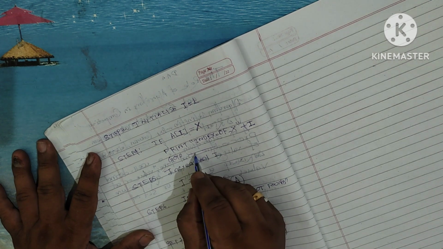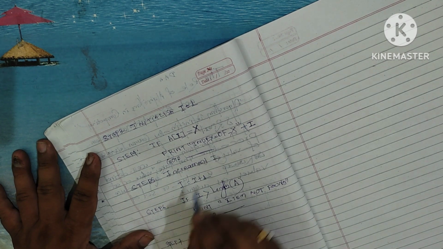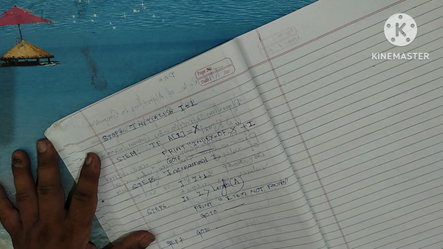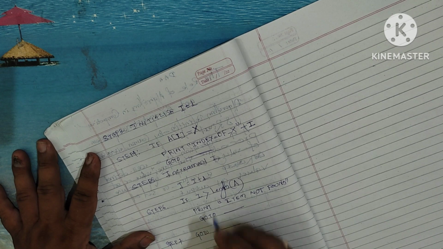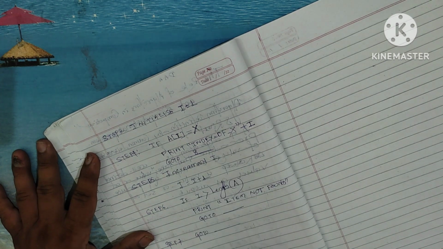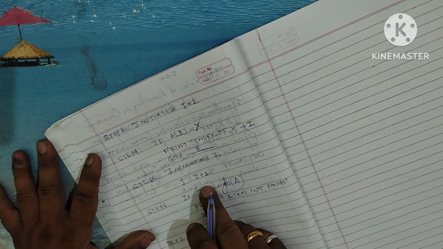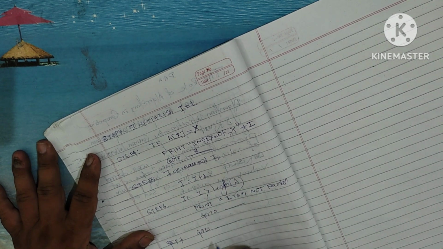After printing this, I'll write a go to statement here. Can you guess, if there is a match, where I should go? I'll go to step number 8. If it is false, immediately it will come here. It will do the increment.